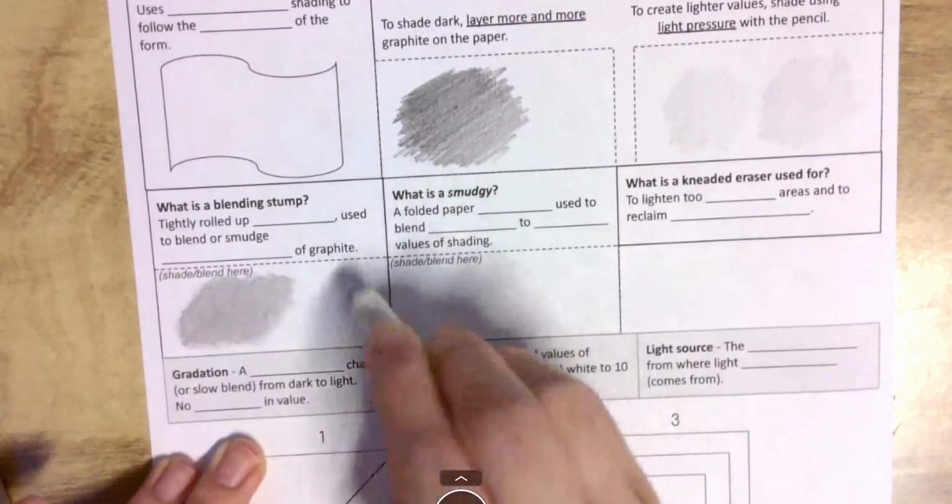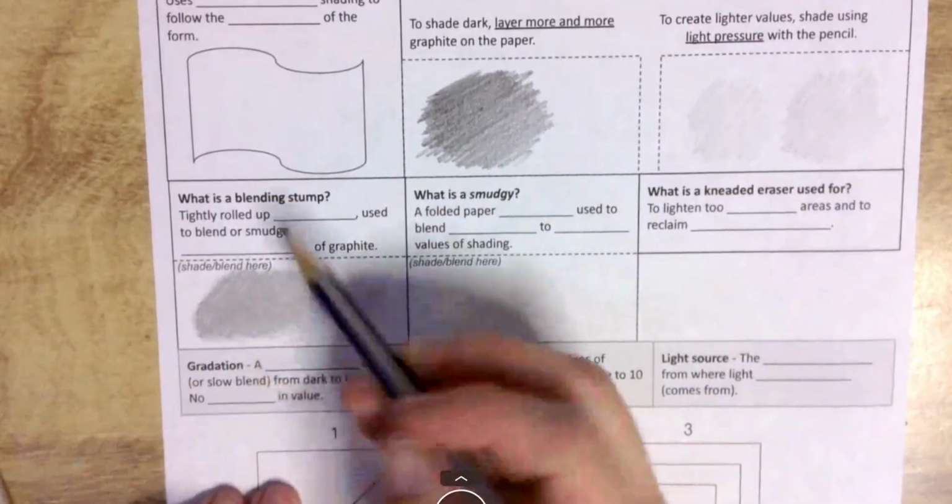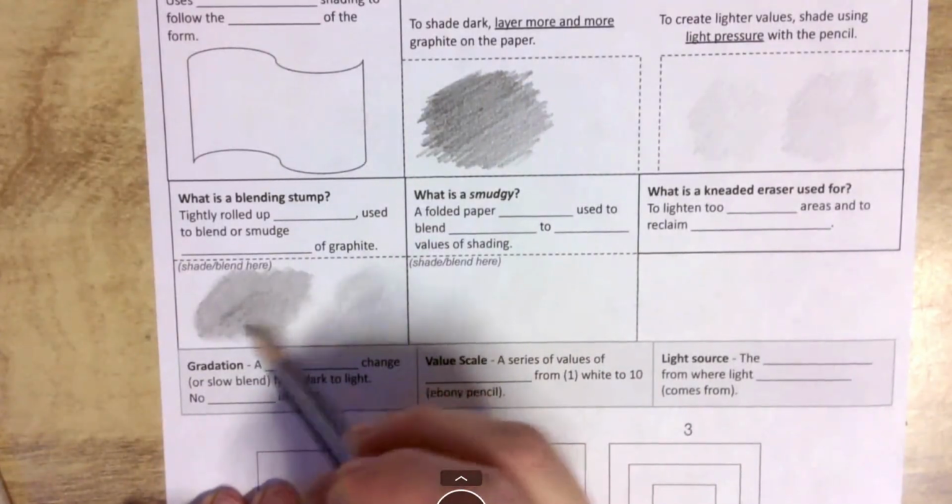Now, if you try to blend where there's no pencil, you'll notice it's really abrasive and it doesn't blend very well. That graphite is actually just being carried over from the blending stump onto the paper. But when you're shading, you can then apply more graphite on the paper and then blend it even more.